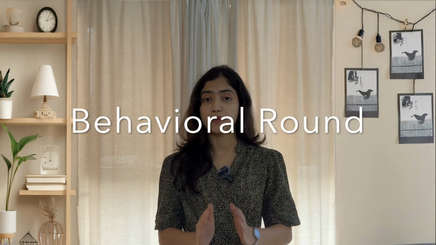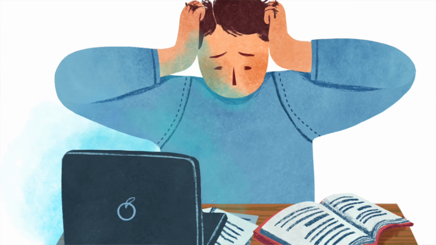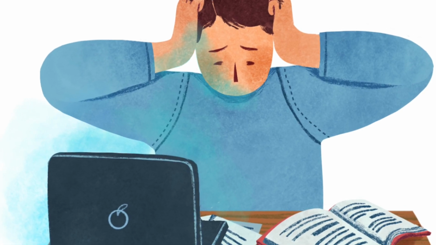The next important element is the behavioral round, and most people neglect preparing for this because engineers think, what is there to prepare for HR rounds? Do not make this mistake. Let's say I ask you a question: describe a situation in your life where you were under a lot of pressure and how you went through it. Now, most people are not storytellers, and you just can't start blabbering and make up a story. You might take time to recall that incident, and then you will take multiple pauses while describing the situation. And you obviously don't want that.